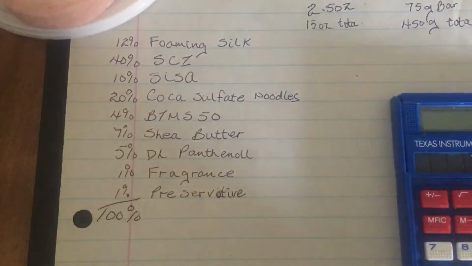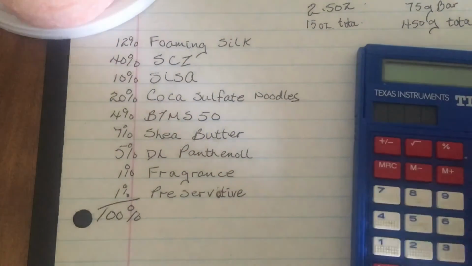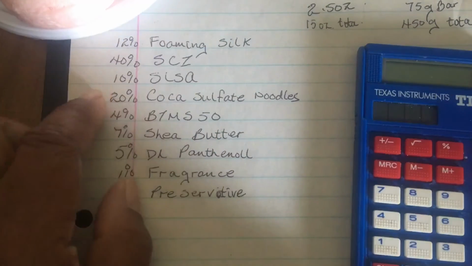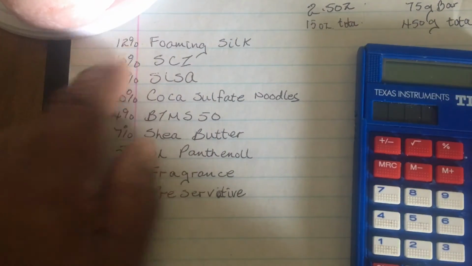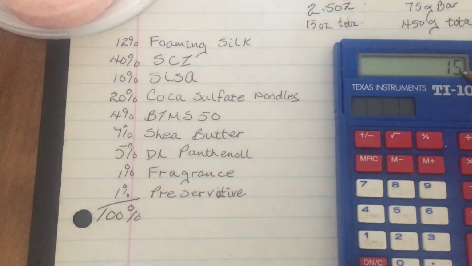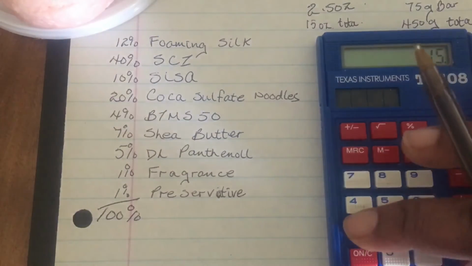So your total batch size. Let's go back to that. It's 15 ounces. So the first one I have here is foaming silk at 12%. So what I do is take my total batch size, which is 15, times 12%.